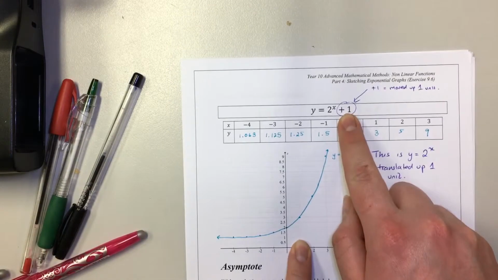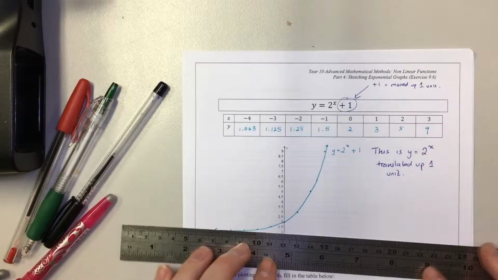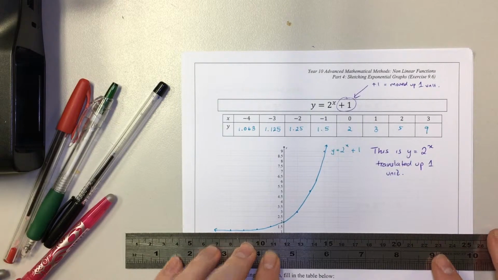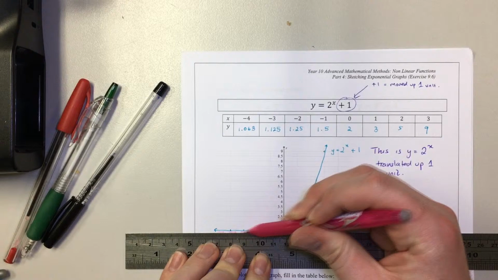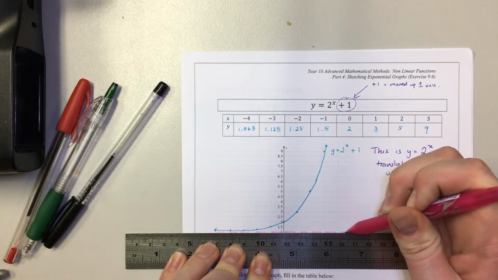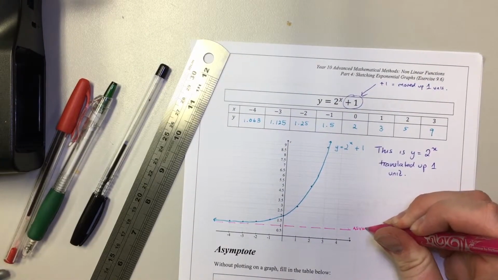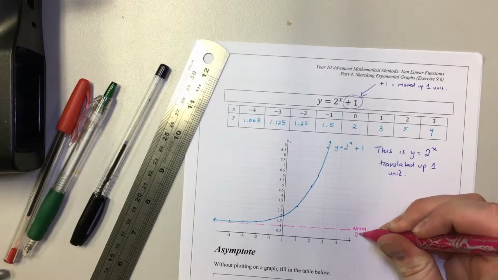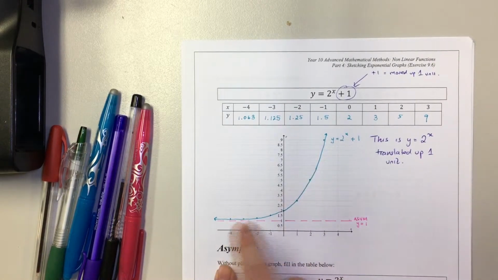This was my 2 to the power of x plus 1. So that means there's an asymptote at y equals 1. Oh, right. So it can move up and down with the graph. Yeah, it does move up and down with the graph. The little dashed line is not a physical line, it's just telling you that the graph will not go below that number.